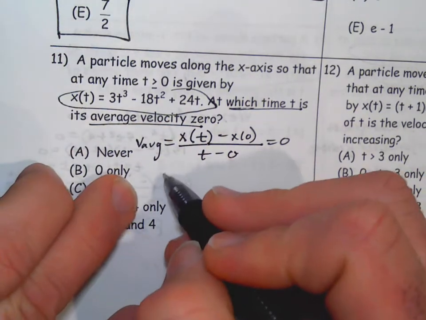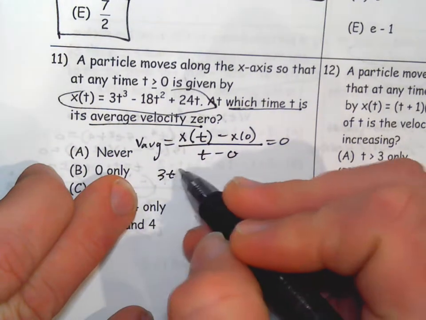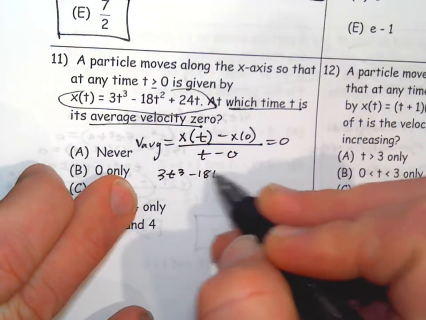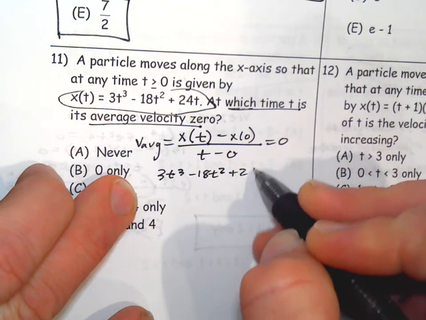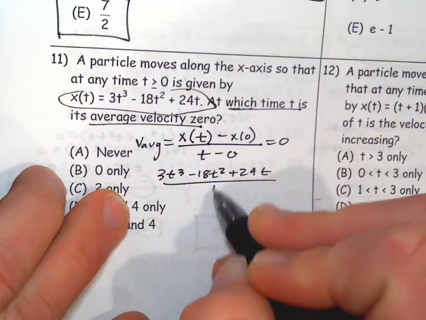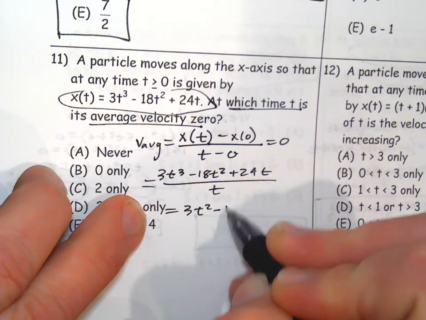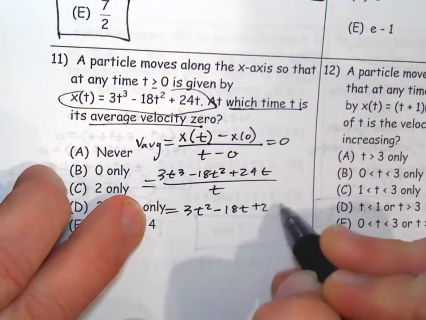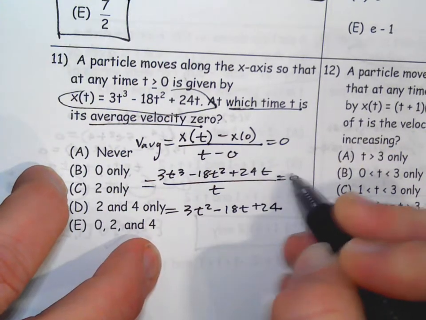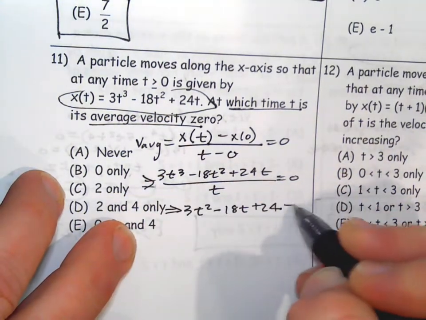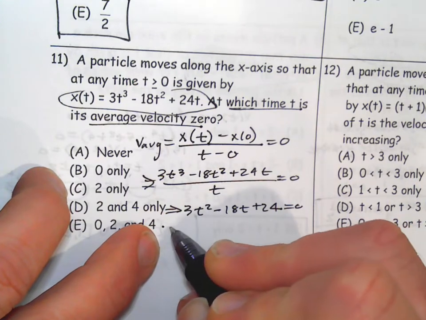So then that would be 3t cubed minus 18t squared plus 24t all over t. That gives you 3t squared minus 18t plus 24 equals 0. So now we can factor it.